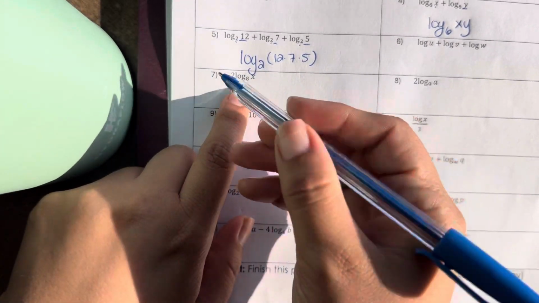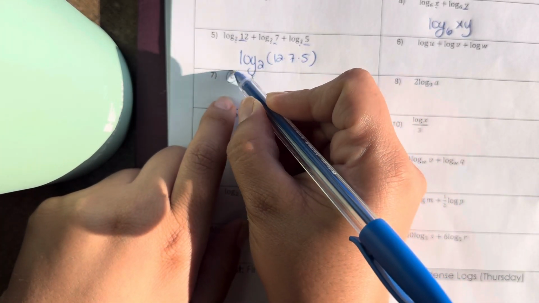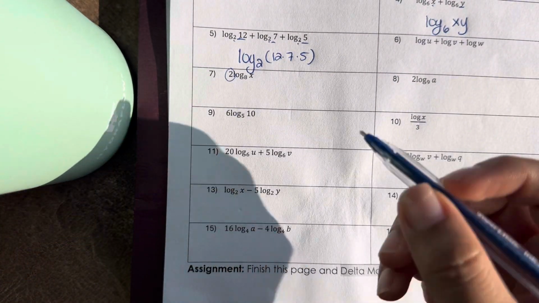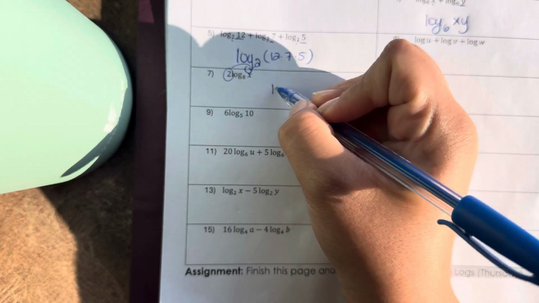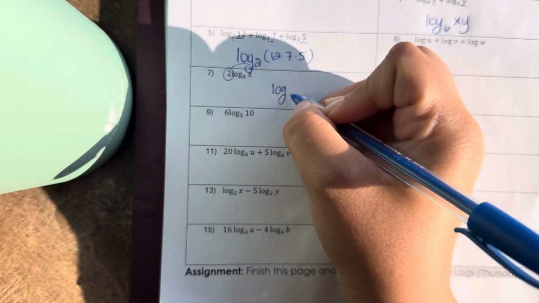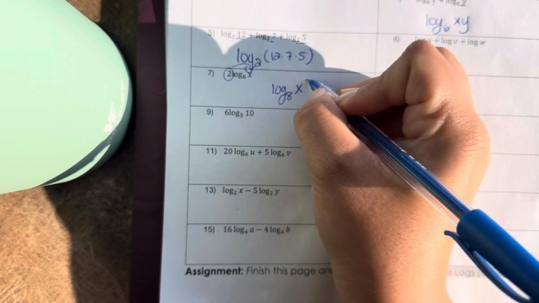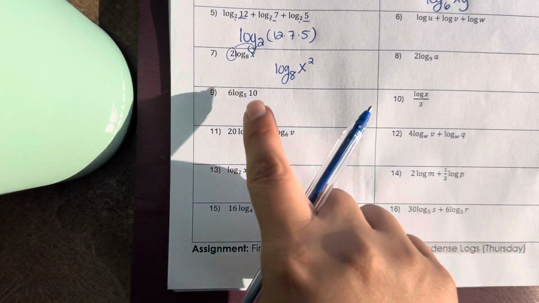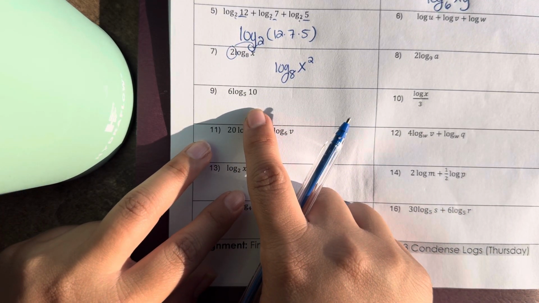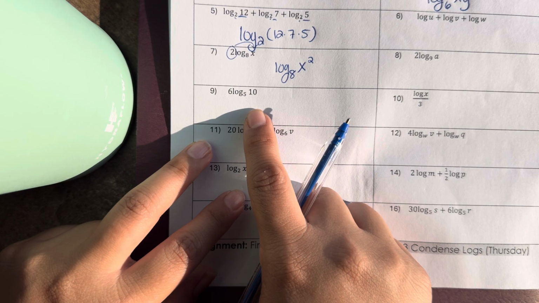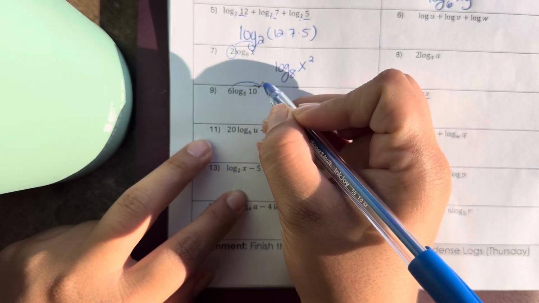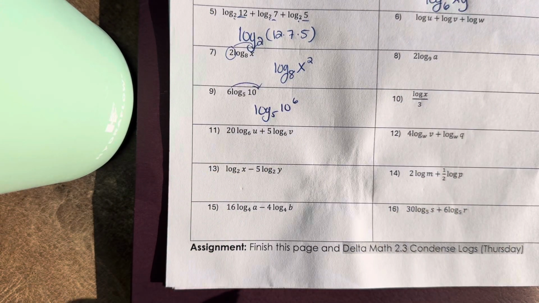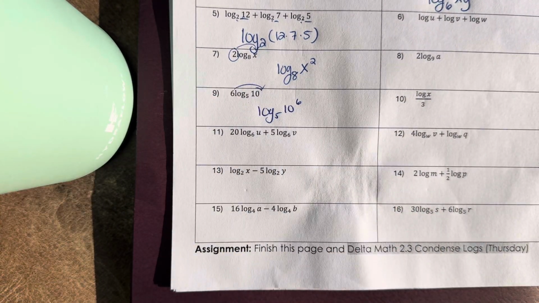For number 7, all we are doing is moving the exponent to the top. So it's going to be log base 8 of x squared. I think that's what I wanted you guys to do on that one. Okay, we move the log. The 6 log base 5 of 10 to the 6th. The 6 goes to the top as an exponent.